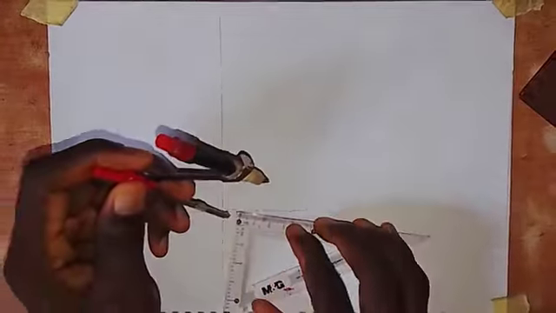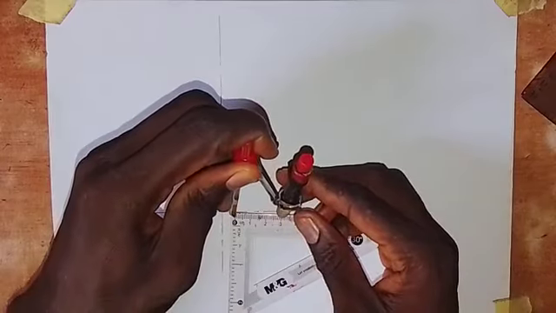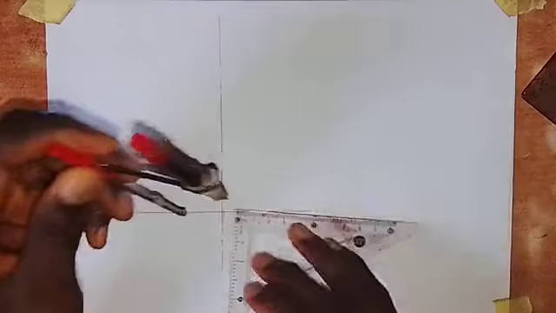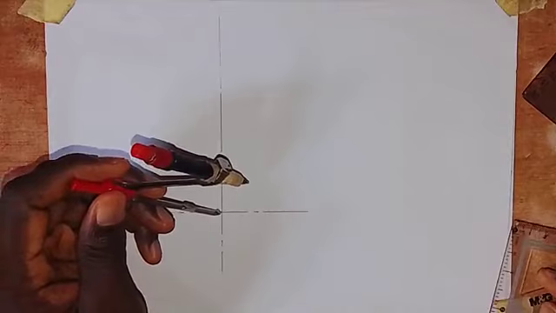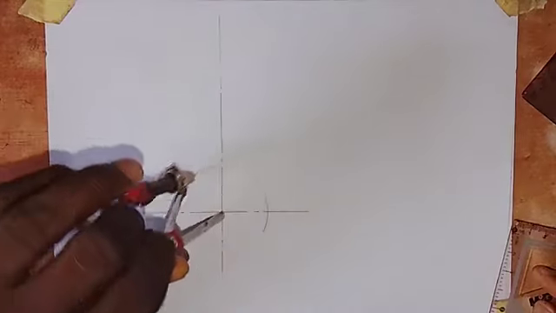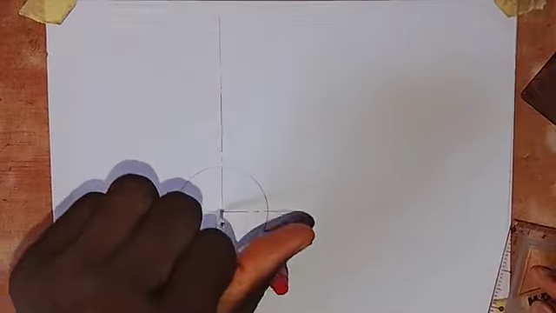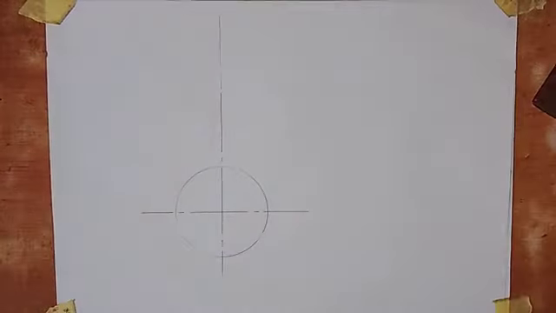The next thing that we are going to do is divide the diameter by 2, and that will give us 30 millimeters. So we take a measurement of 30 millimeters on the ruler with the compass, and we put the pin of the compass where the two center lines intersect. Then we turn it around, and we have this circle.